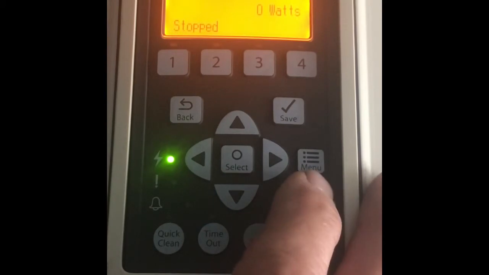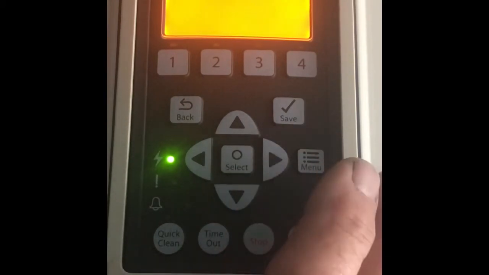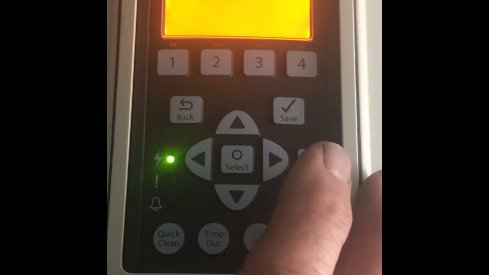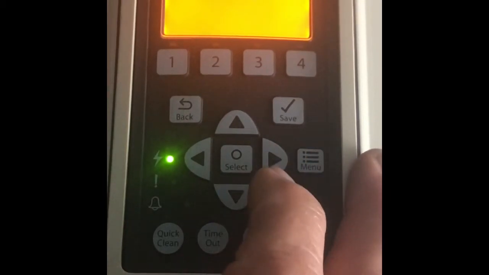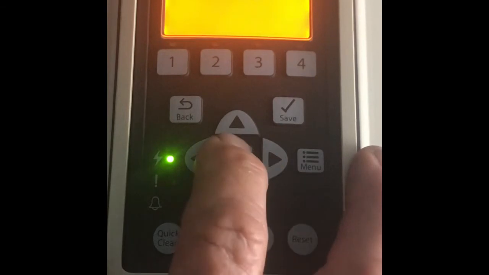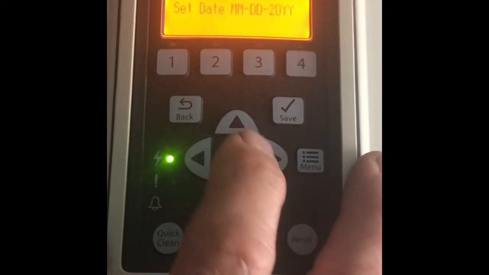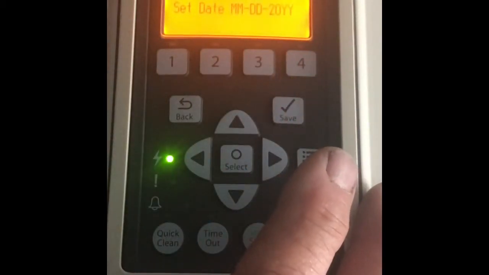So the first thing you want to do is press the menu button. That's going to bring you to our first menu option of settings. So at that time, you press select, and the first choice is date and time. You press select again, and then it brings you to the month, the year, and the day.